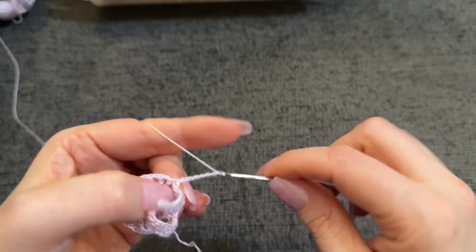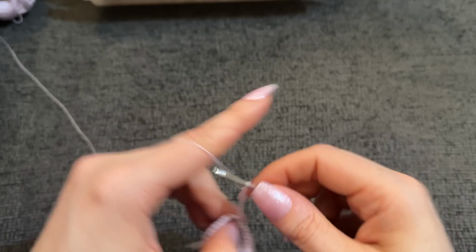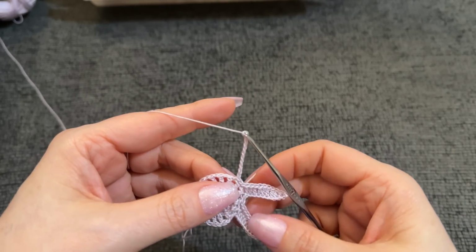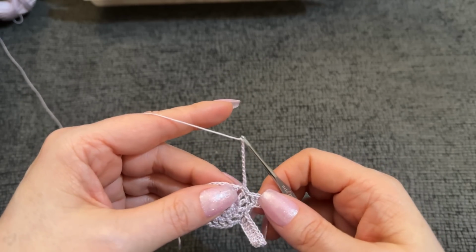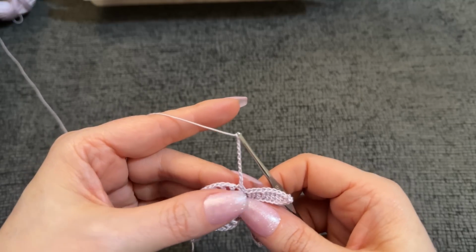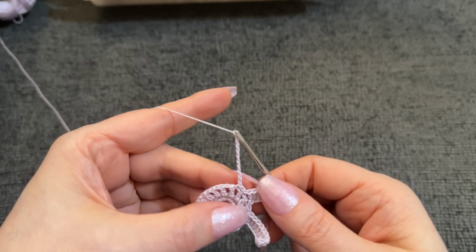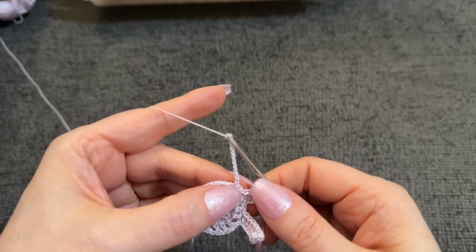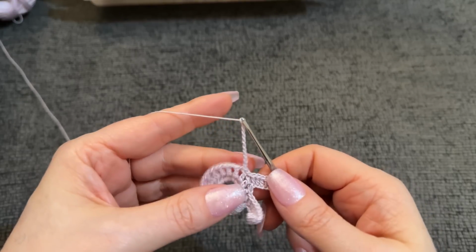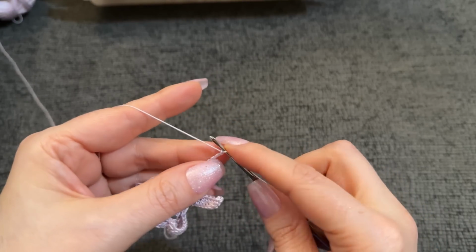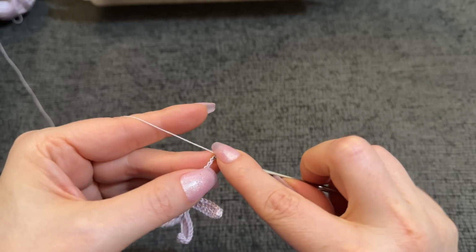5, 6, 7, 8, 9, 10, 11. The only thing I'm not doing that it says to do in the pattern is working single crochets. I am working these as slip stitches down here along the bottom. And for all I know, they meant slip stitch. I don't know. But slip stitches seems to be working out.